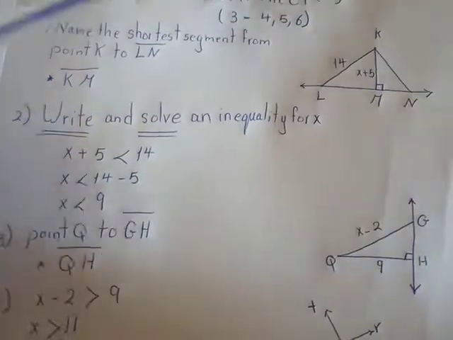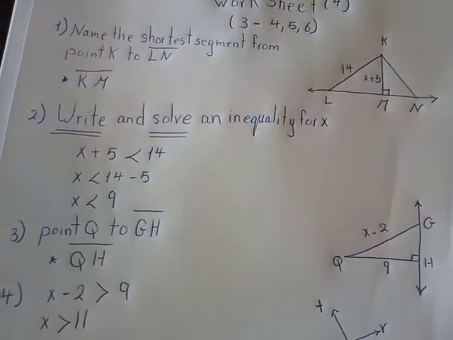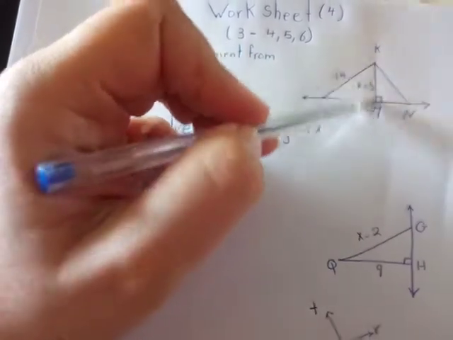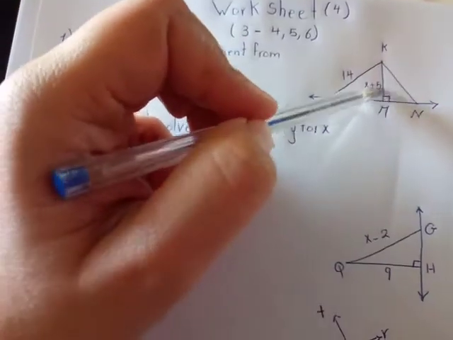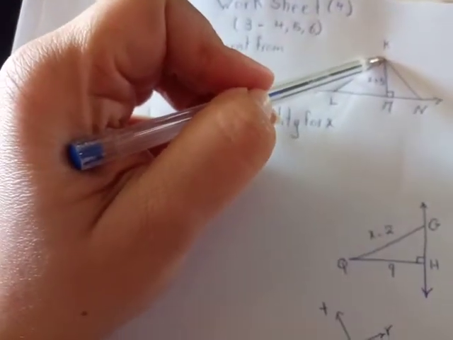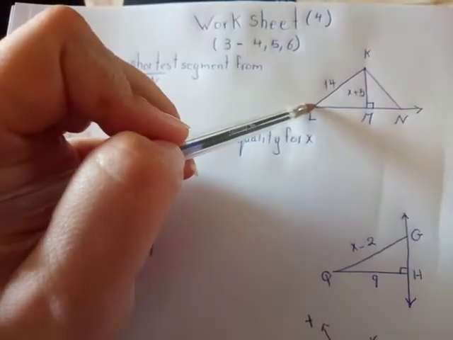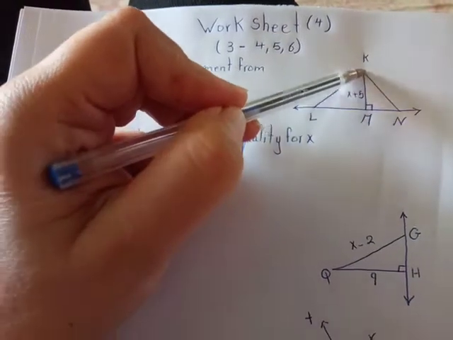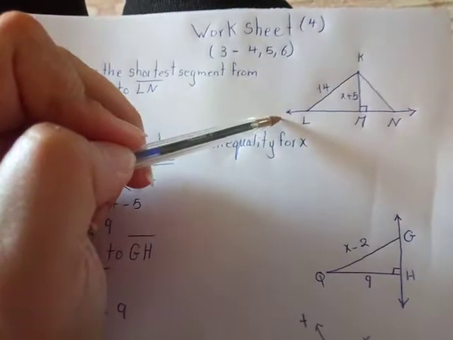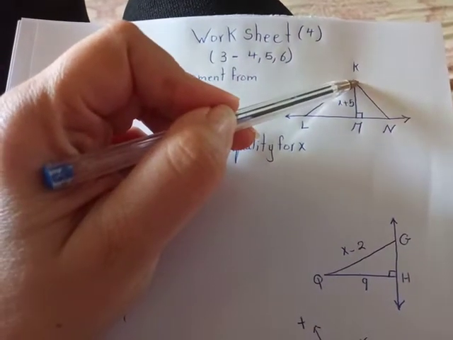We said before, any shortest segment must be perpendicular to the line from K. If we draw a perpendicular, this line segment will be the shortest. So from K, where is the perpendicular? It's perpendicular to LM. So KM is the shortest segment from K to the line LM. This is the shortest side. Okay.